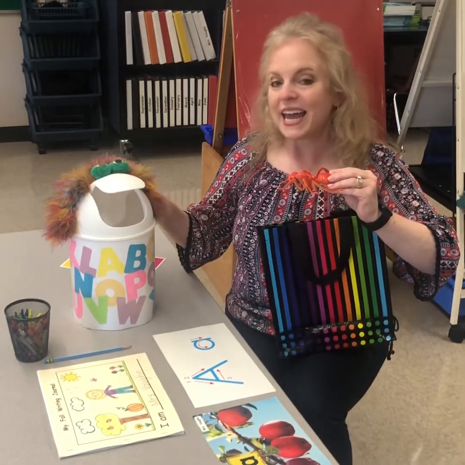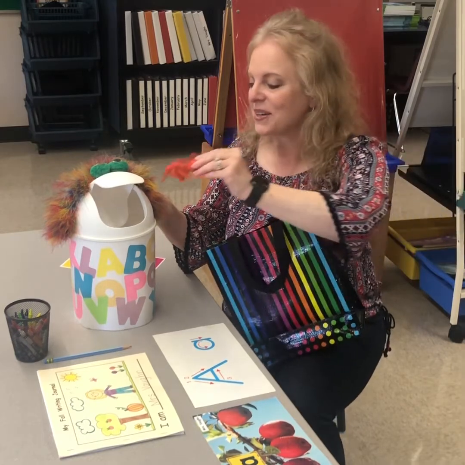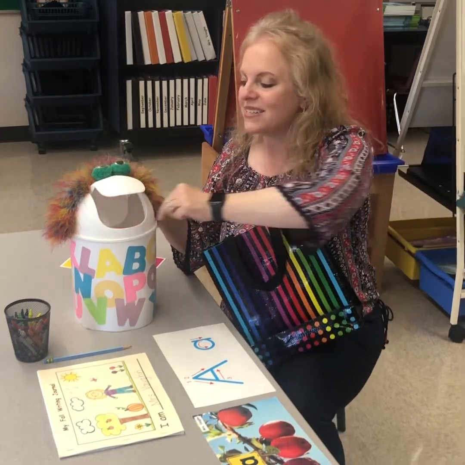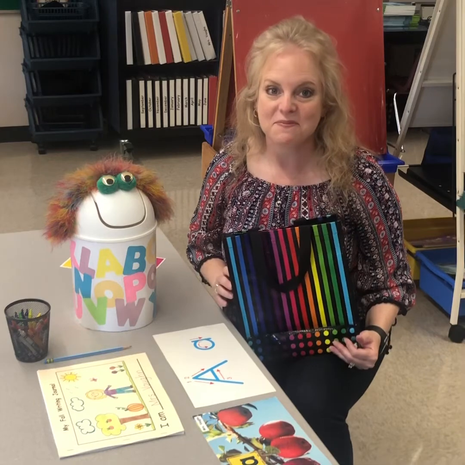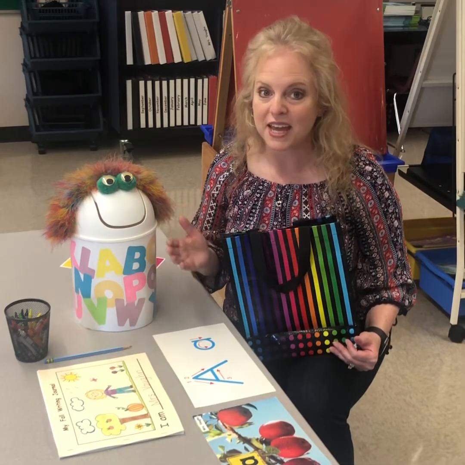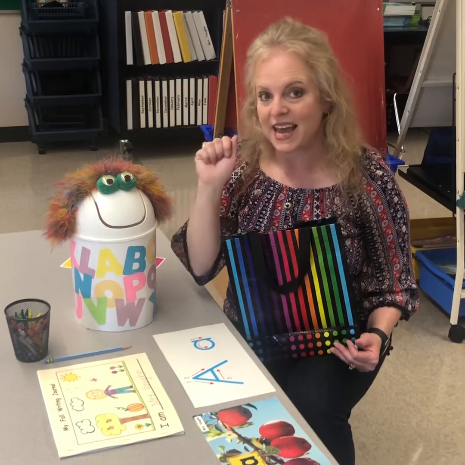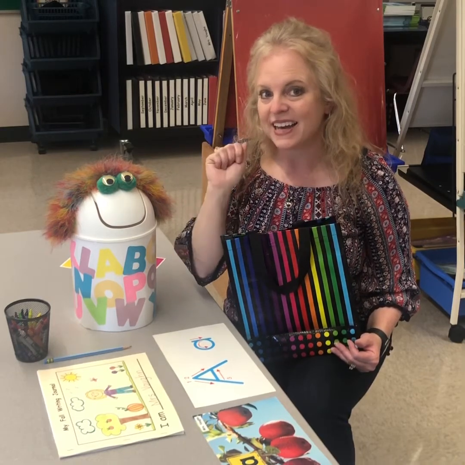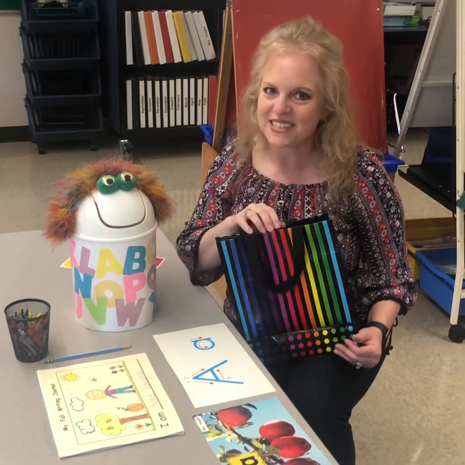Now this is a giant ant, and together we're going to say, sound muncher, munch, munch, munch. How about an ant for your lunch? Munch, munch, munch. And Sound Muncher is going to say the sound that we hear at the beginning of ant. He's going to say ah. Nice job. Let's do another one.